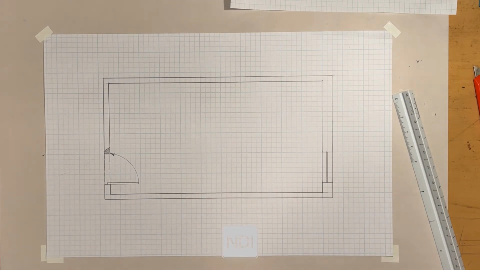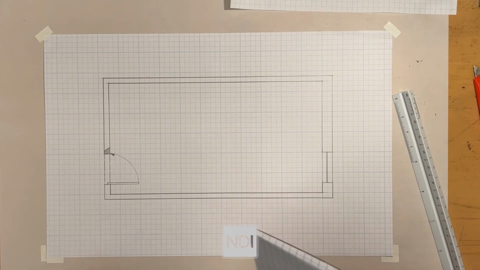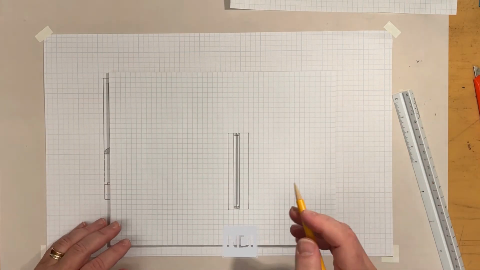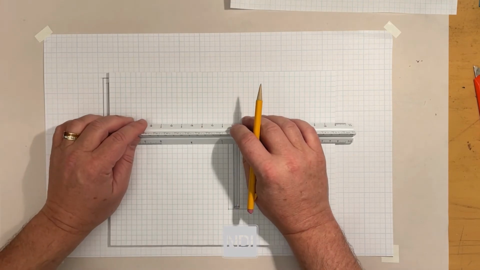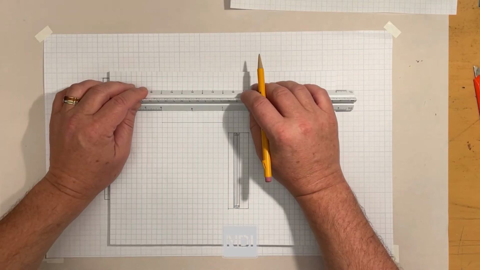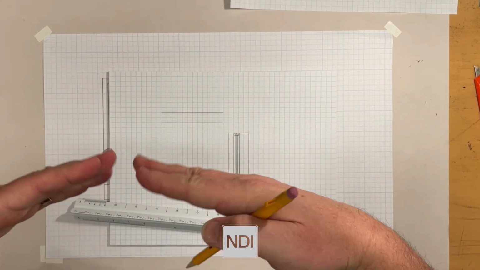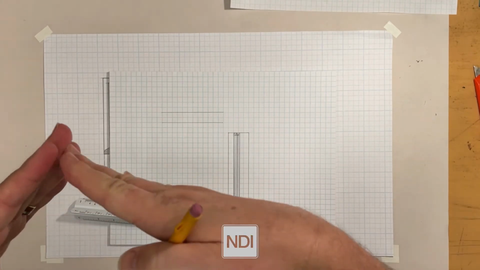If you have any other particular, not weird, but different architectural elements that you need to know how to draw, just shoot me an email or a text, and I'll be happy to show you. One more that's kind of common is bifold doors on closets. Those are the doors that are four pieces and they fold.